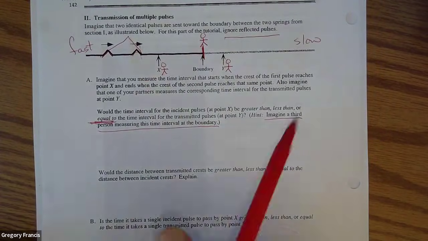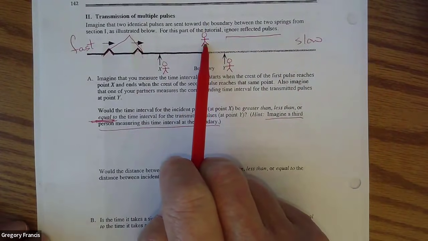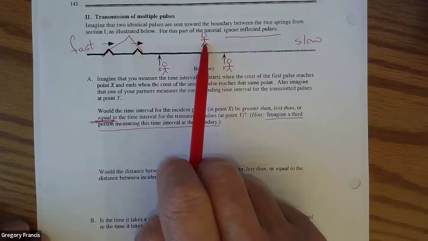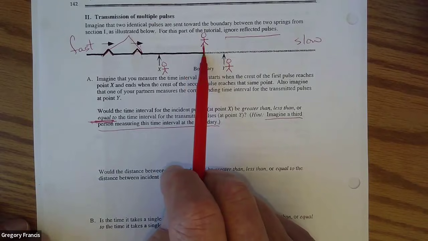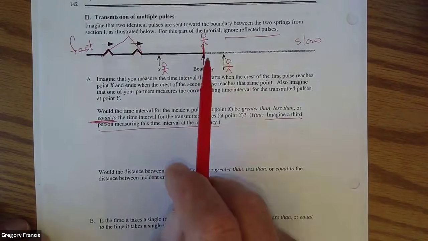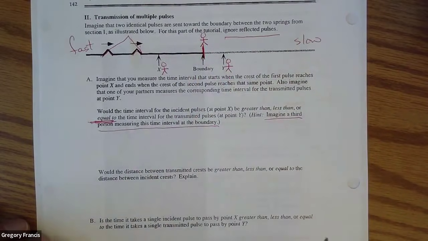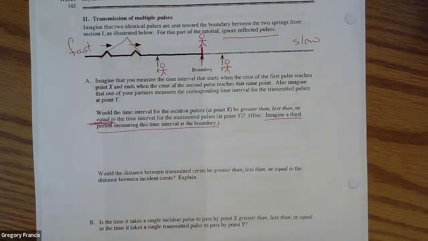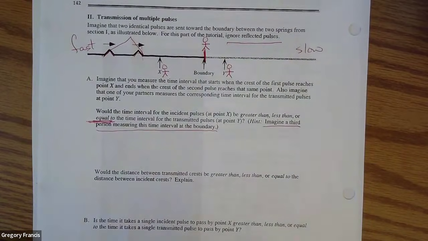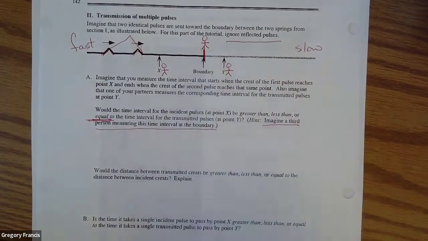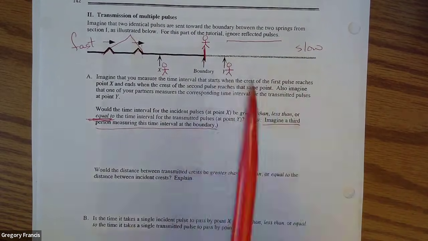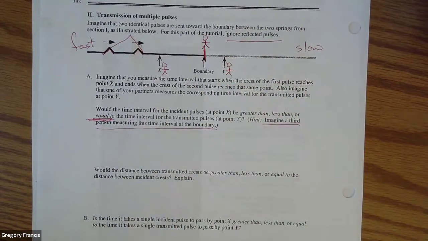Okay. So this friend here at the boundary is going to measure 2 seconds between those two pulses. Well, what that means is that the first pulse left the boundary 2 seconds before the second pulse. And again, they're both in the same spring. It's a different spring than they started out in, but now they're both in the slow spring. And the second pulse is starting 2 seconds later. It's going to arrive at Y 2 seconds later.